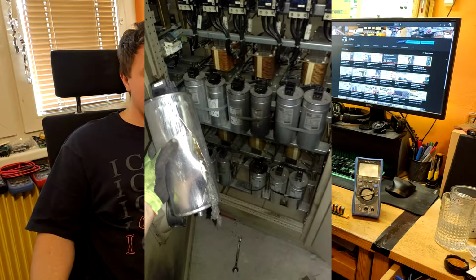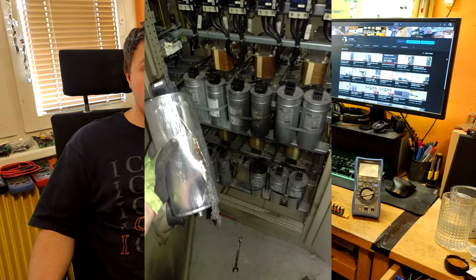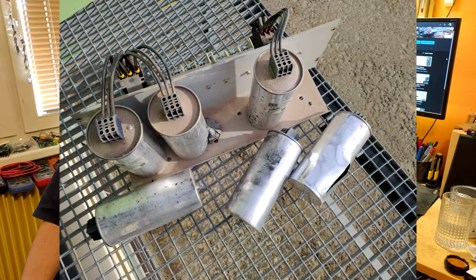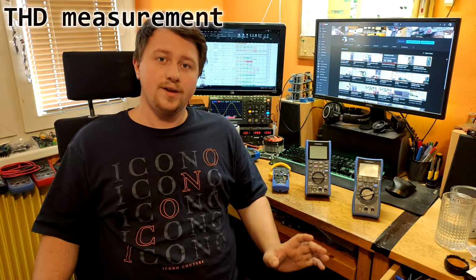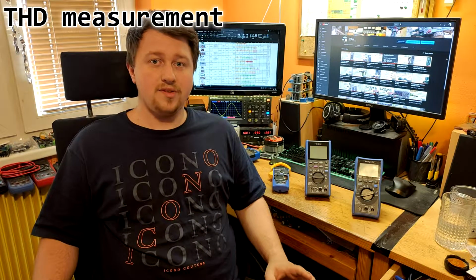Well, capacitors are of course made of aluminum, so they may shoot the aluminum parts all over the cabinets and even land on main bus bars, causing a short circuit of course, and melting the bus bars and causing fire sometimes. So THD is dangerous. We must monitor it from time to time, and if it gets hot, we must take action.